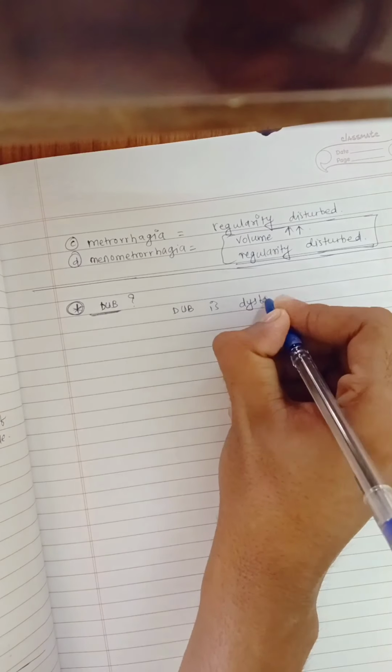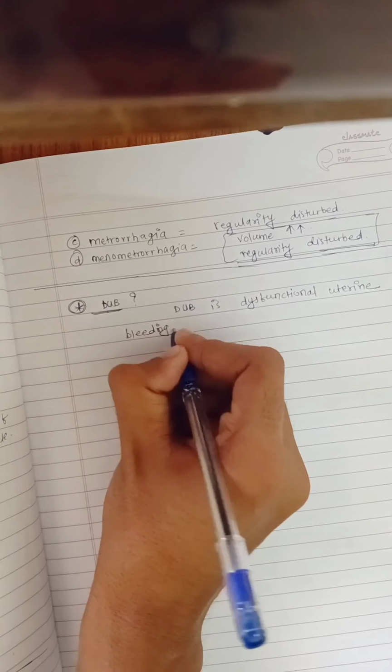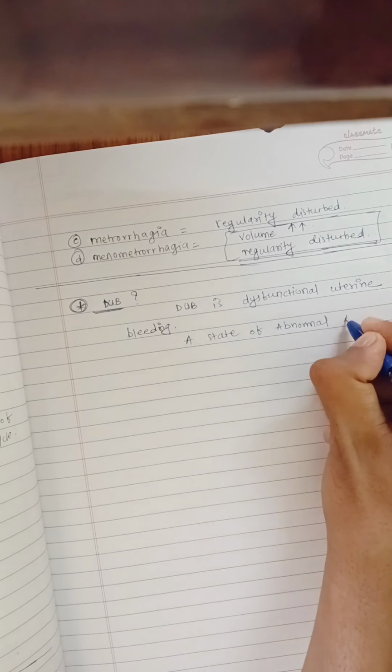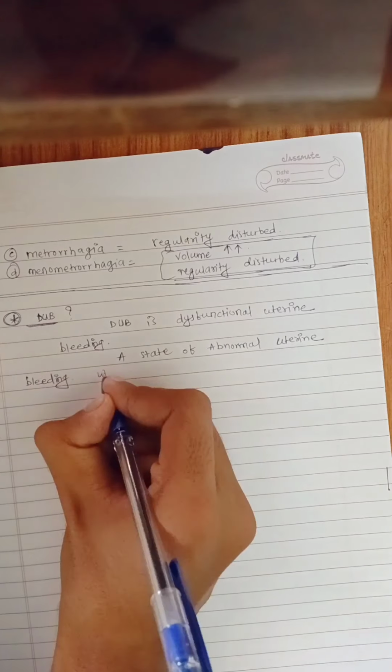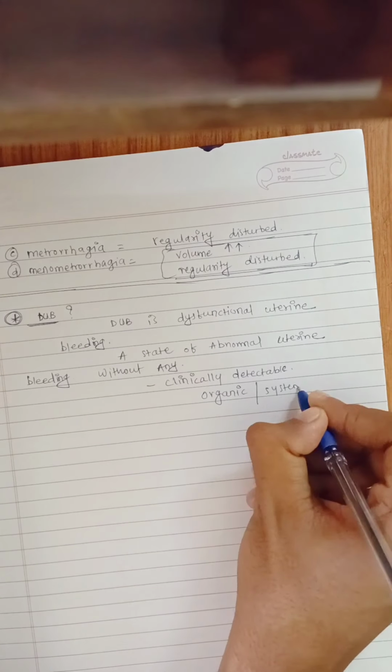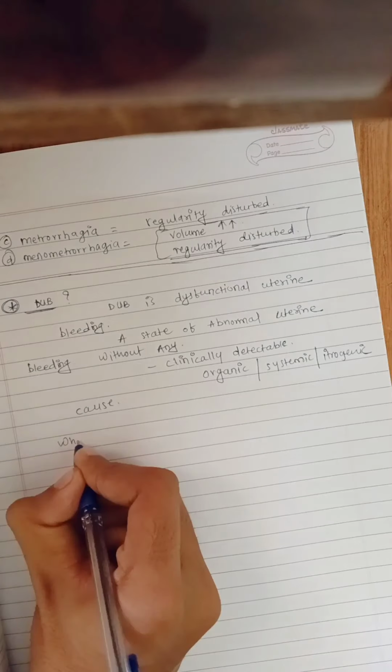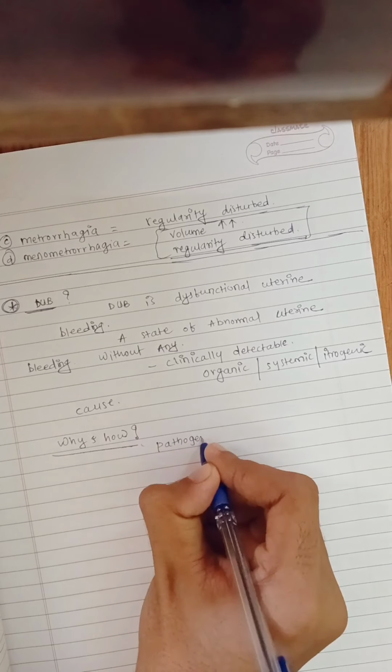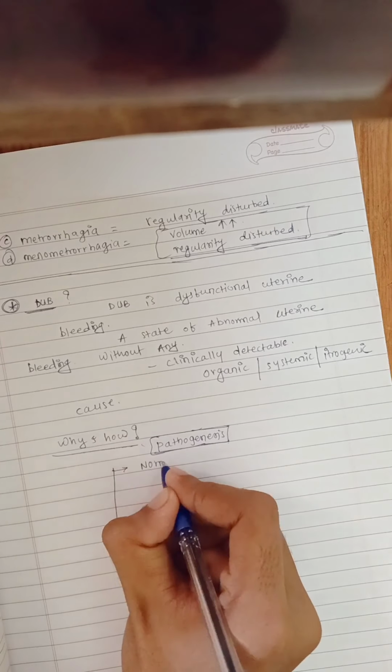So what is DUB? DUB is dysfunctional uterine bleeding, a state of abnormal uterine bleeding without any clinically detectable organic, systemic or iatrogenic causes. So why and how is it occurring? What is the pathogenesis behind this?